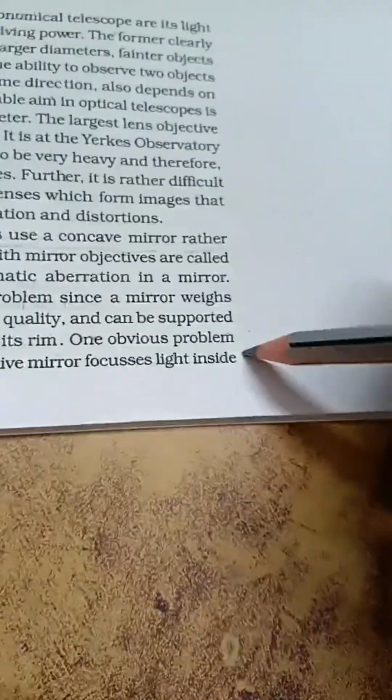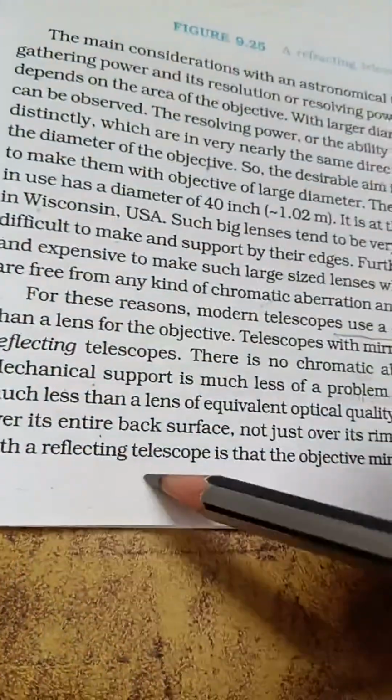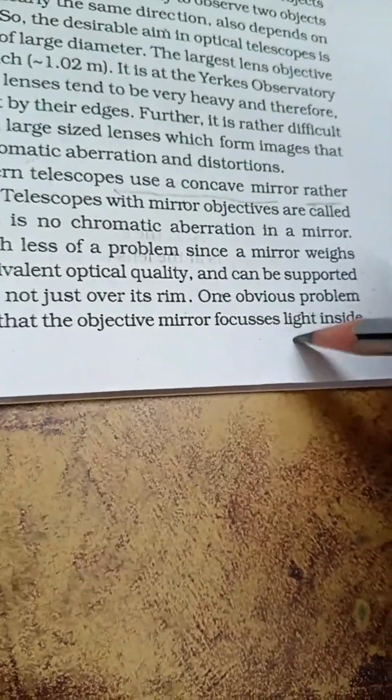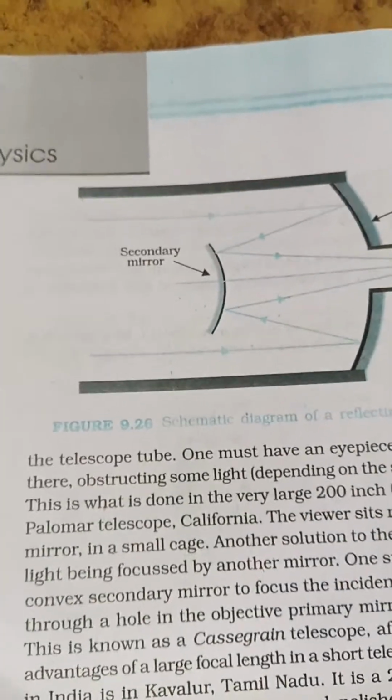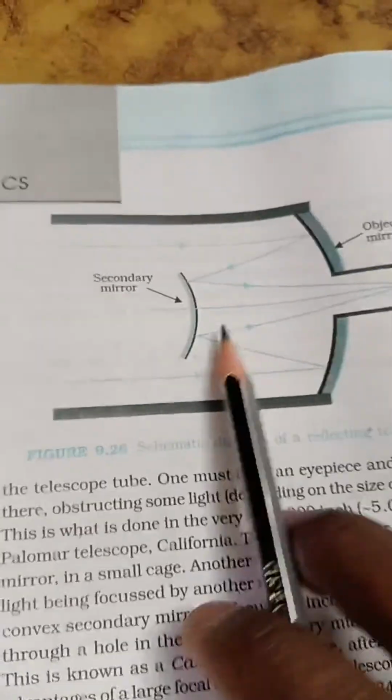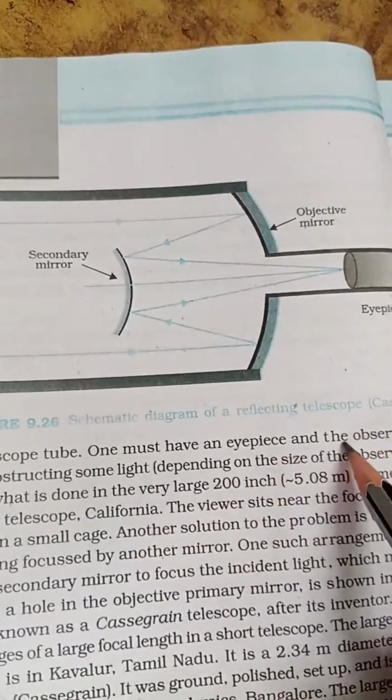One obvious problem with a reflecting telescope is that the objective mirror focuses light inside the telescope tube. This is the schematic diagram of the reflecting telescope.